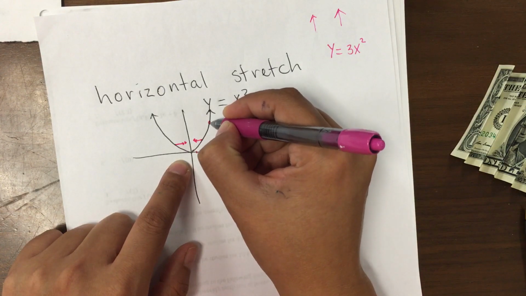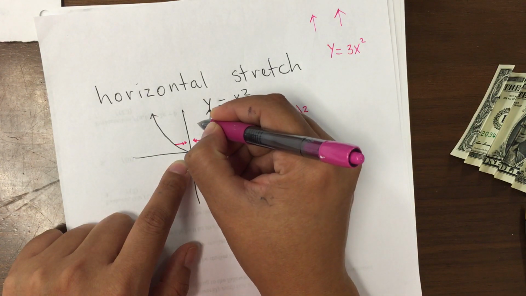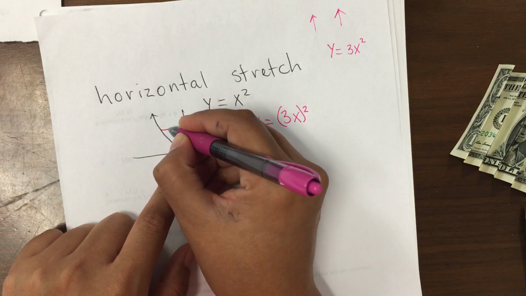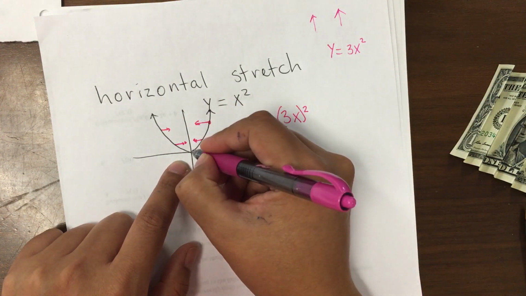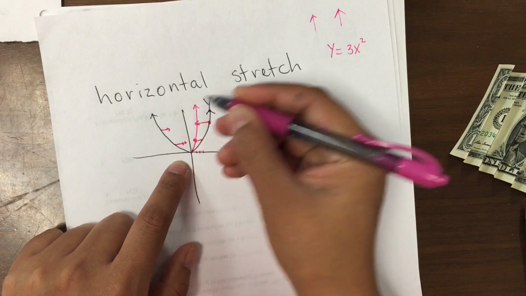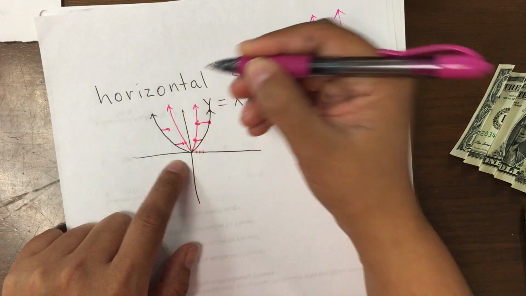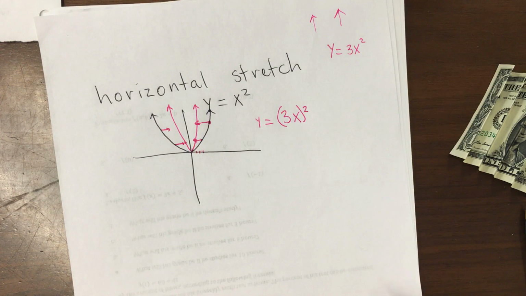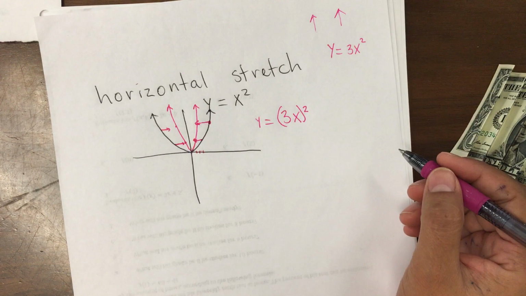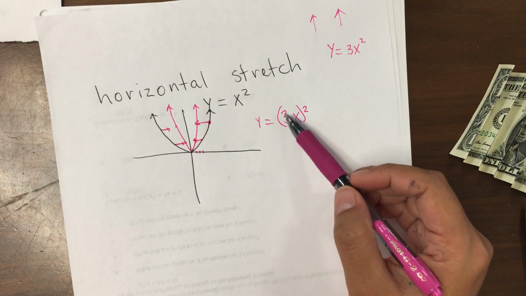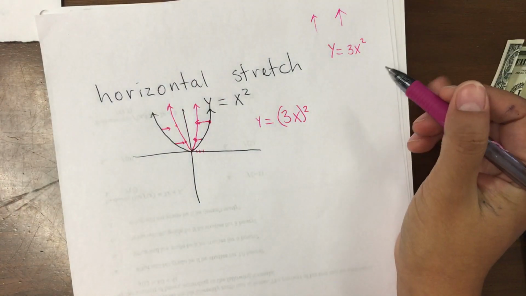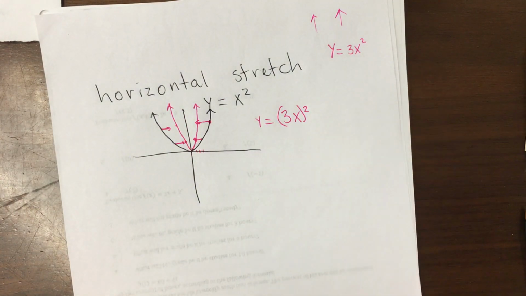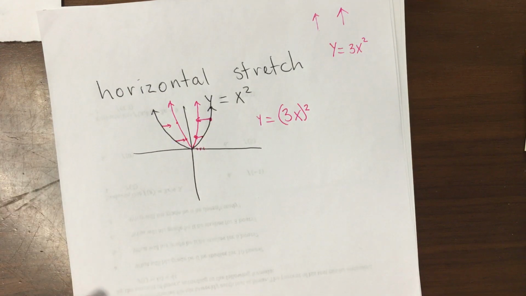Okay, instead of this point happening here, it happens 3 times as fast, and so on. And so my new graph will go something like this. Again, when we multiply by a whole number, it compresses the image, or in this case, the graph.